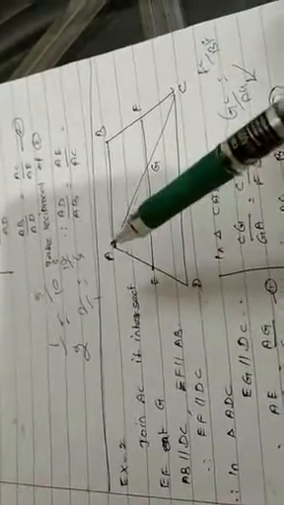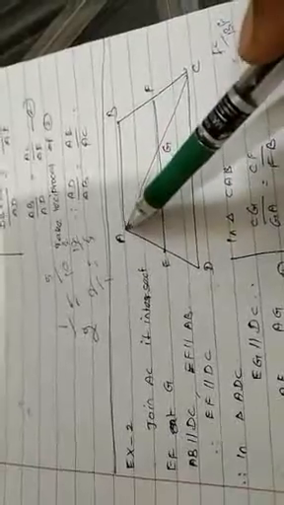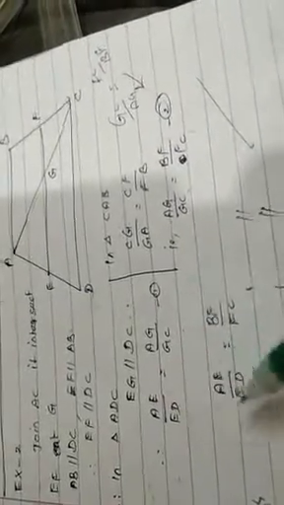We have written it. In this triangle, we use the basic proportionality theorem, AE by ED equals AG by GC. Similarly, in reverse form, CG divided by GA equals CF divided by FB. After that, we see it is in reciprocal form, so we take the reciprocal. After that, compare. So we can write AE by ED equal to BF by FC.